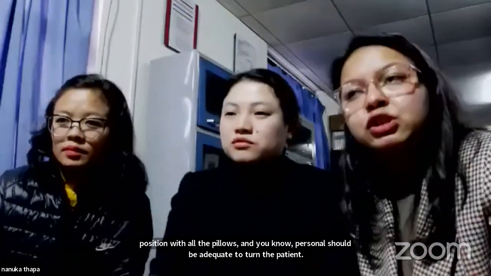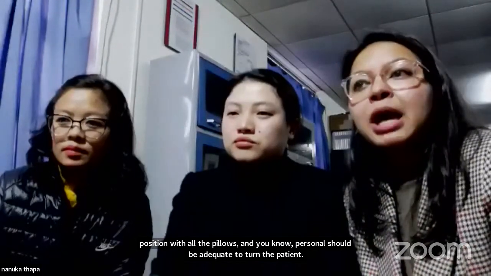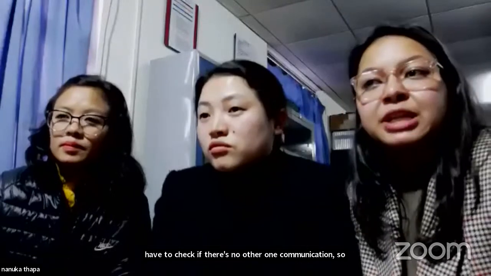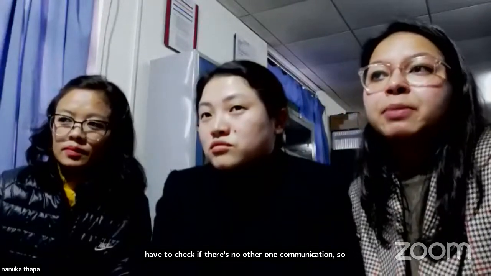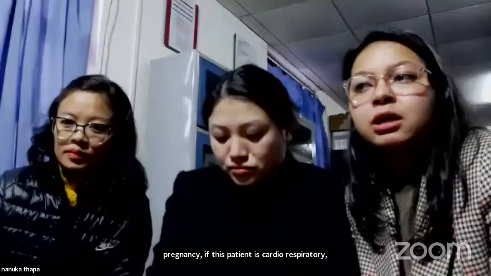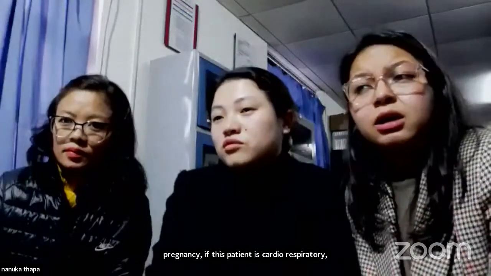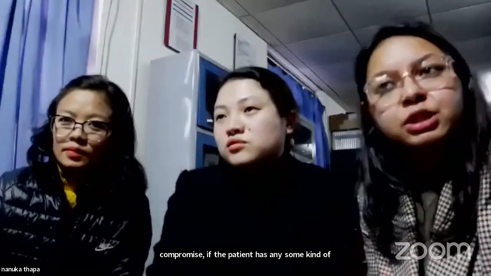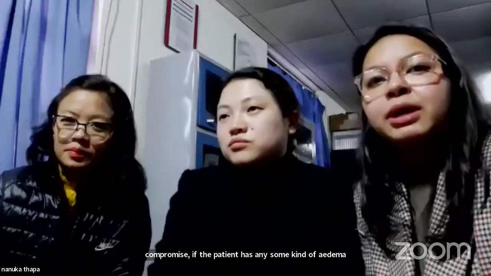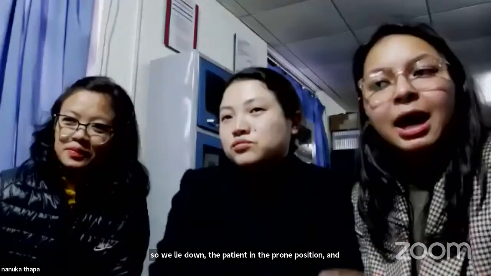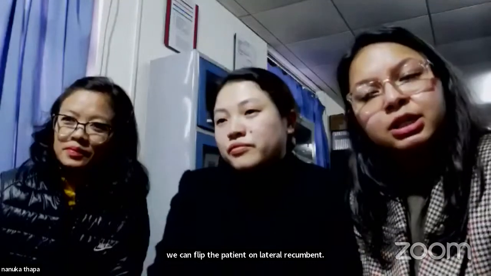We have to inform the patient, and also check that there are no contraindications for proning, like if the patient has pregnancy, is cardiorespiratory compromised, or has some kind of edema or burns. So we lie down the patient in the prone position, and we can flip the patient to lateral recumbent, right or left, and then back to supine every 30 minutes for 2 hours.